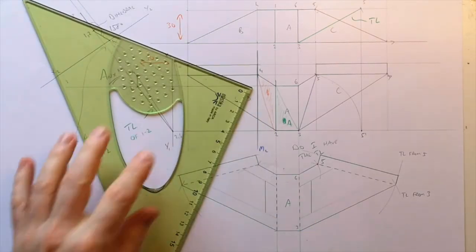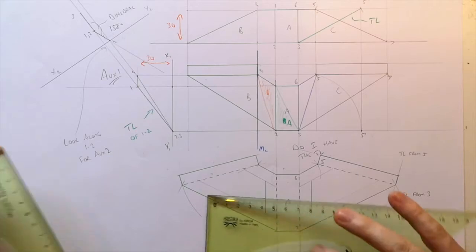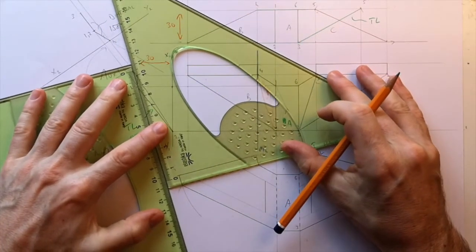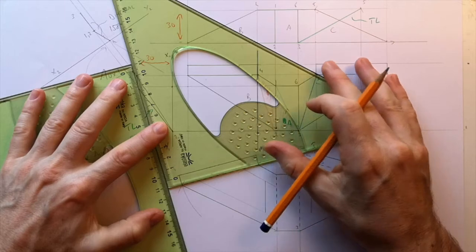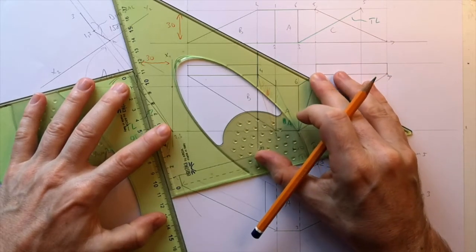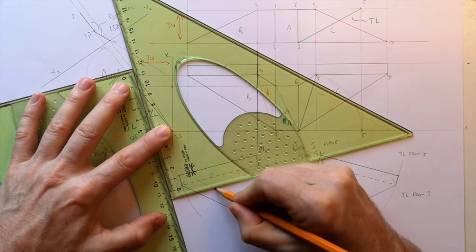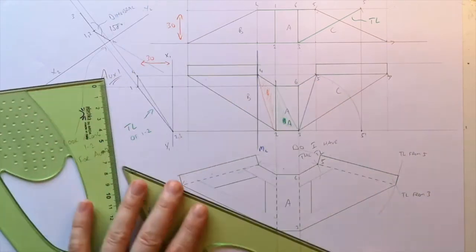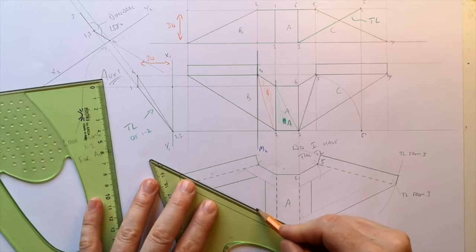And finally down here. So I can see the rest of that opening there. We'll get that in place.